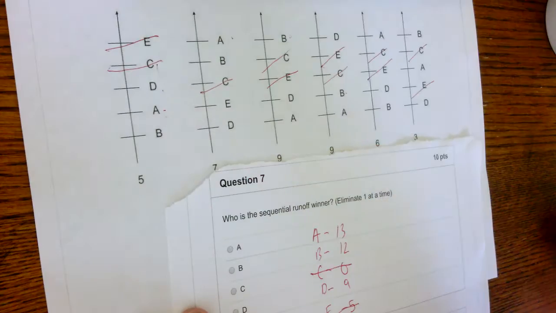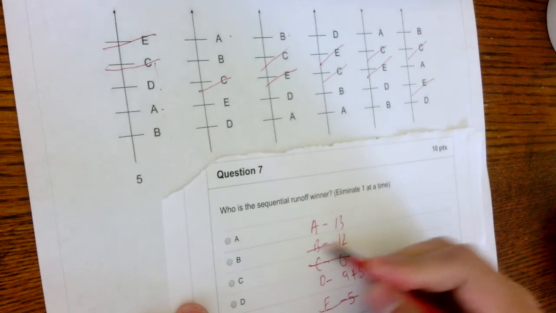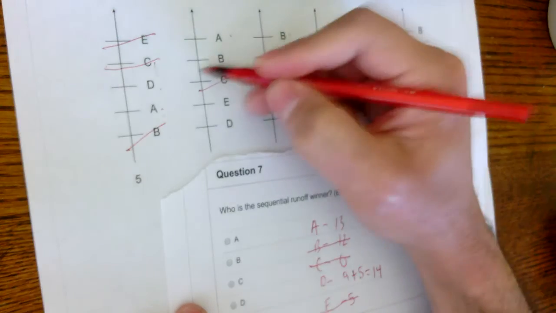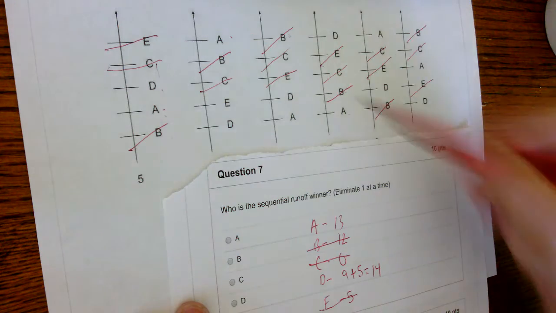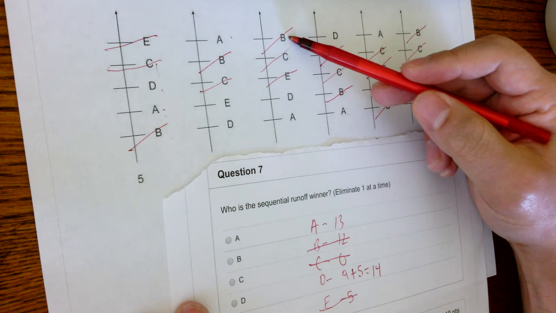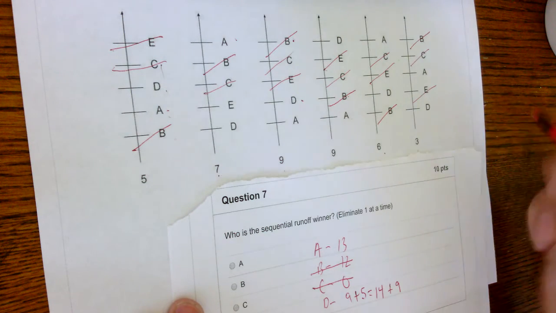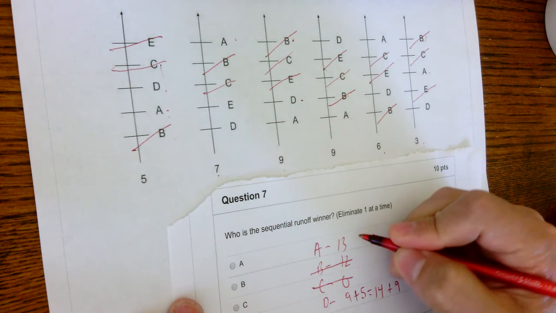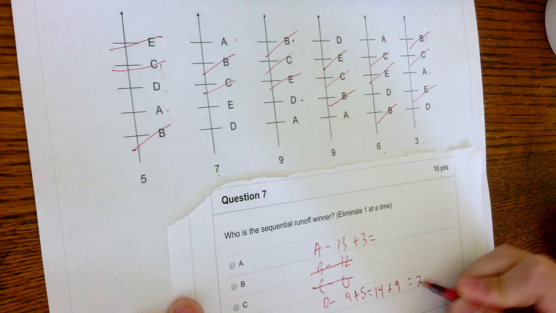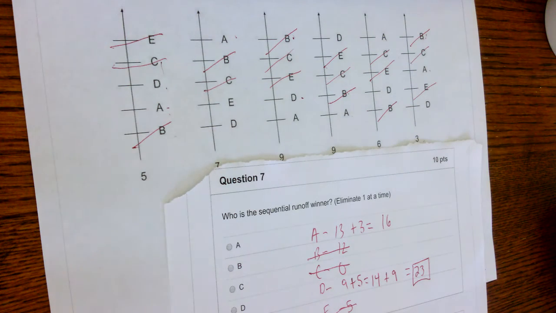Those now will vote for D. So the next one eliminated is B. Those people that voted for B are now going to vote for D, and it was 9. And those people that voted for B are going to vote for A, which is 3. So D is the winner by the sequential runoff.